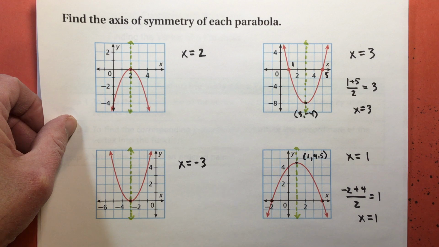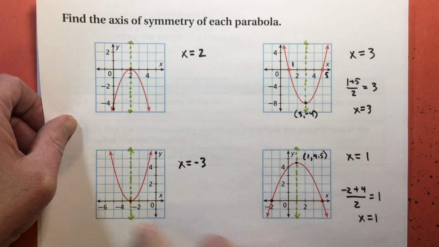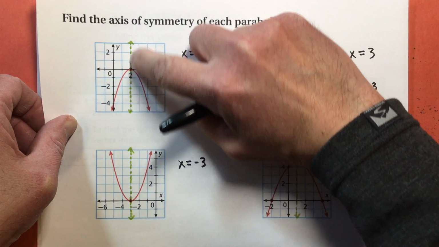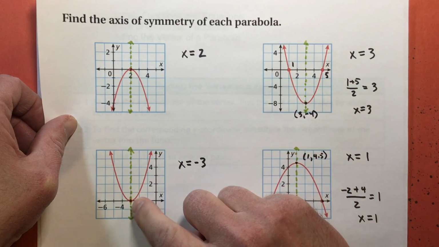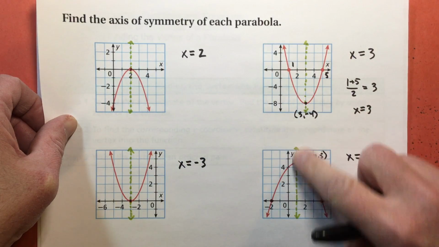When we did finding the axis of symmetry, I know the book, Dr. Berger, does the whole add these two together, divide by 2, which works. It's fine. But what's really important is that you understand the axis of symmetry goes through the vertex. So each of these axes of symmetry, which I drew in green, went through the vertex. Here, here, here, and here.